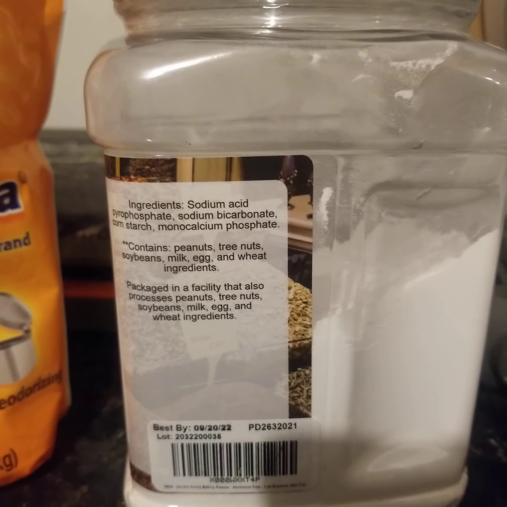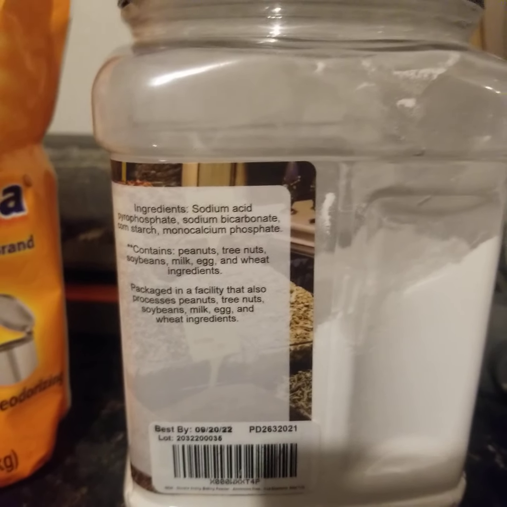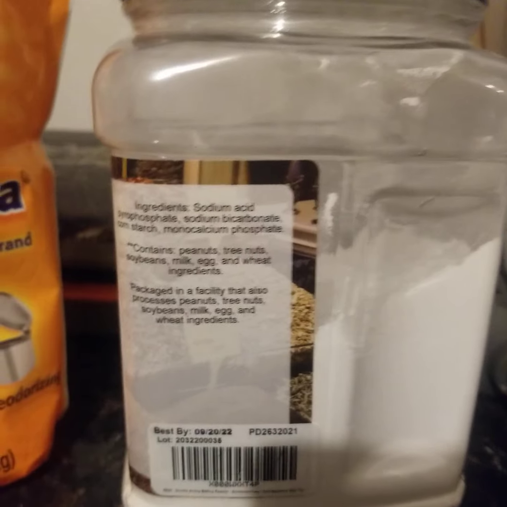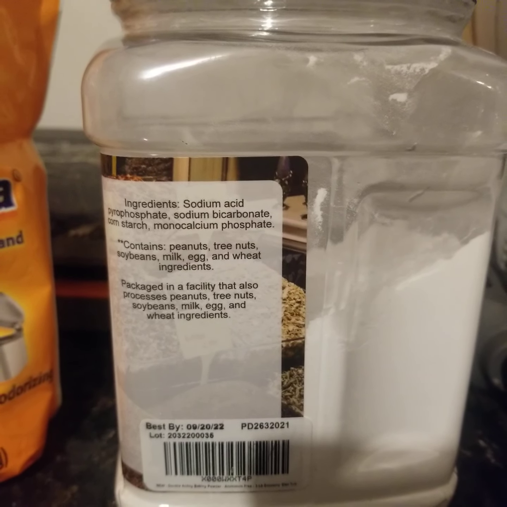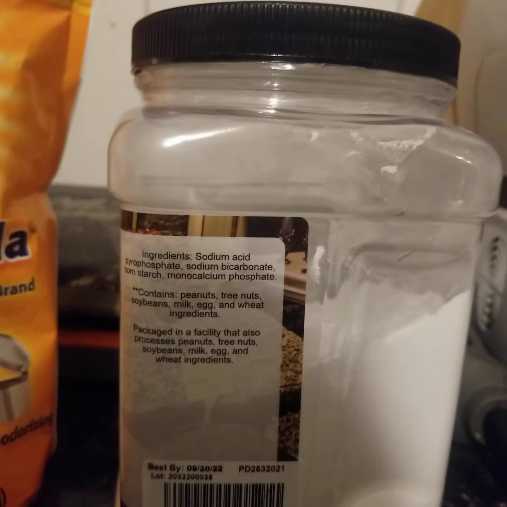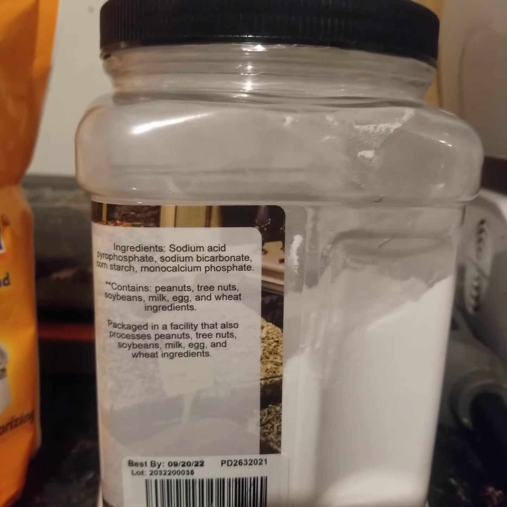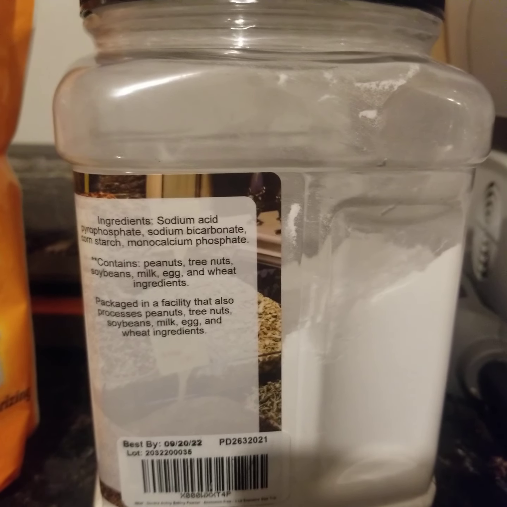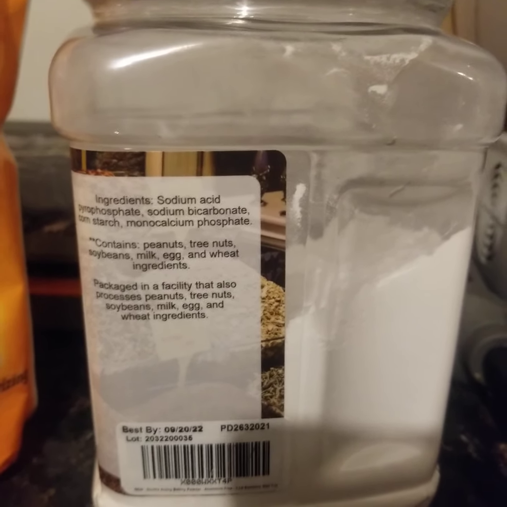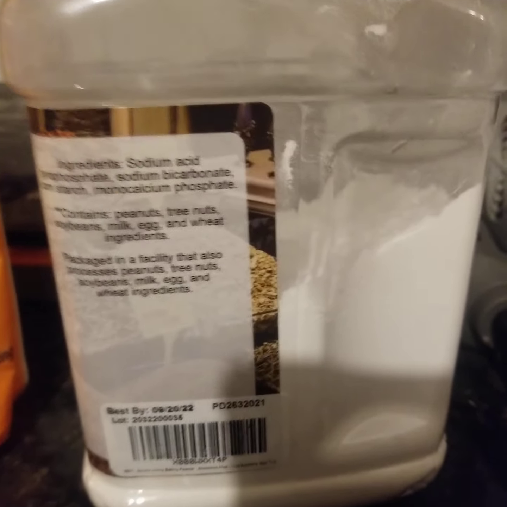In fact, a lot of baby powder is made from cornstarch as well, the old style ones. So that's all very interesting, which is why corn is one of the most important crops in our country. It's used everywhere.